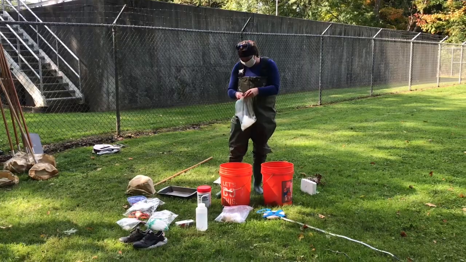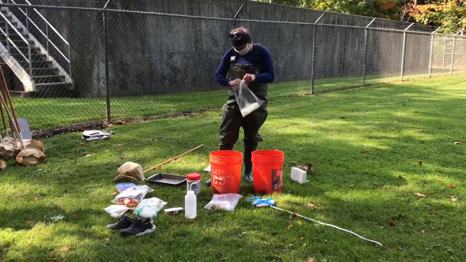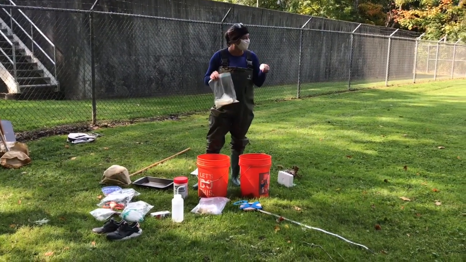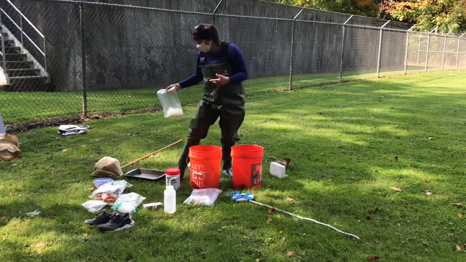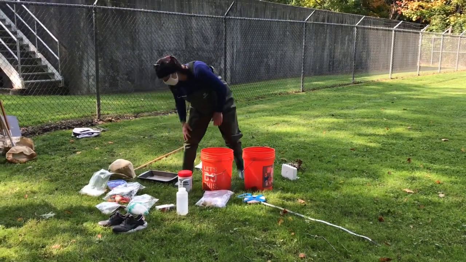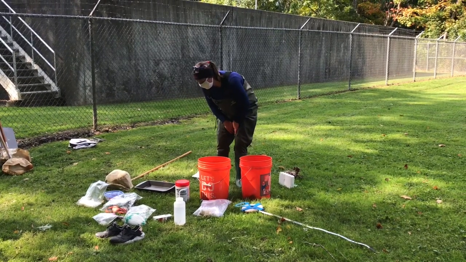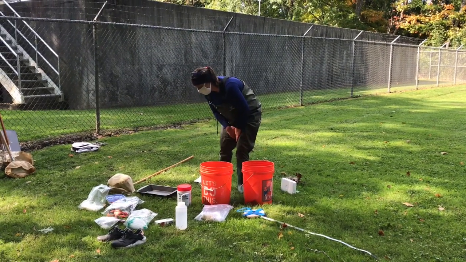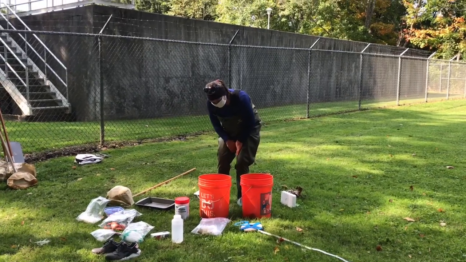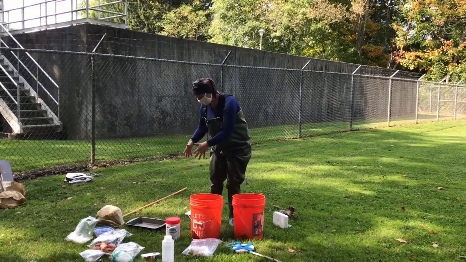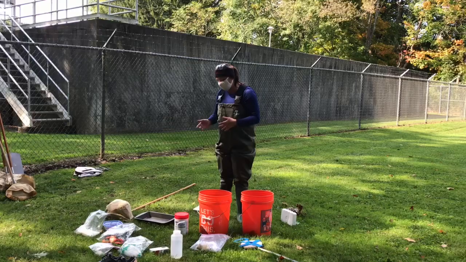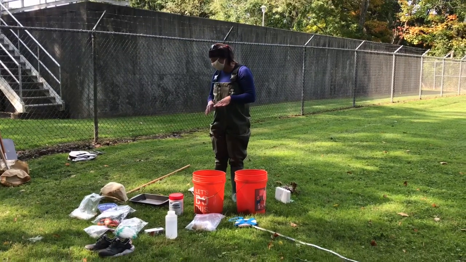Sometimes people like to use pipettes or spoons to help capture, so take one of each and see what you like. I think that's it with the sampling. So again, if you need more than one vial, that's just fine. Just make sure you label it correctly.